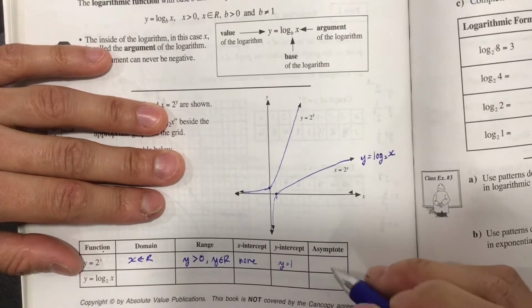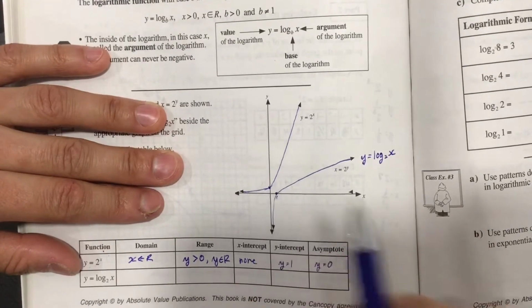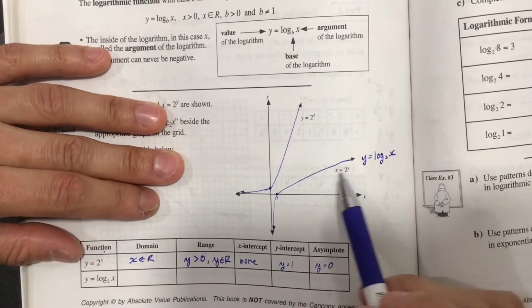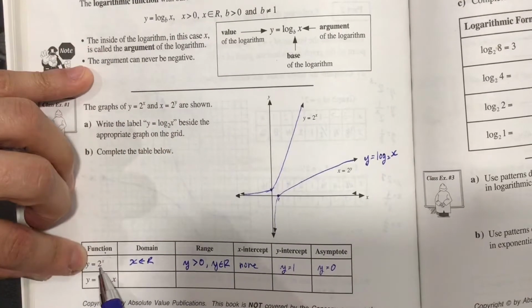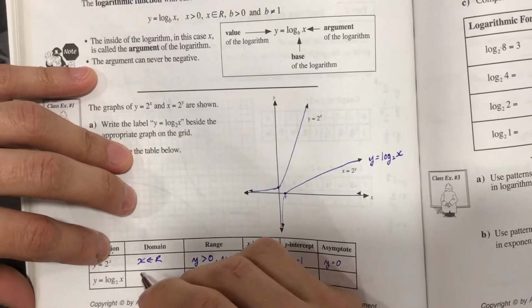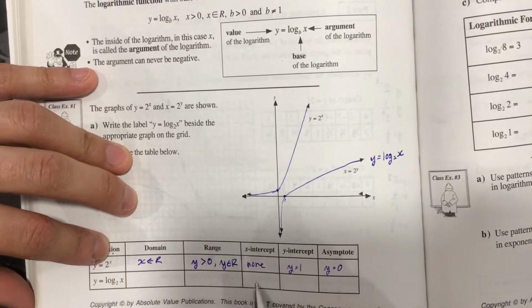And the asymptote, y is equal to 0. So we're not actually crossing that x-axis here. Now from the inverse of this, y equals 2^x, we have y is equal to log base 2 of x. So if we have the inverse function, then all the domains and the ranges are going to be the reverse. So are the x and y intercepts, as are the asymptotes.